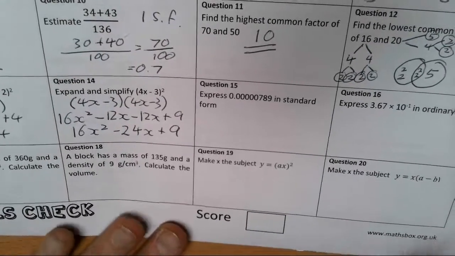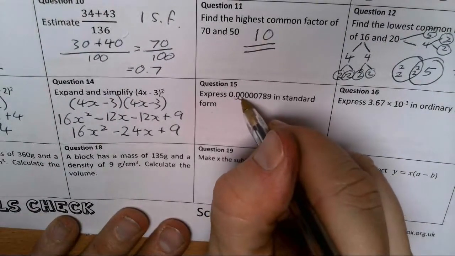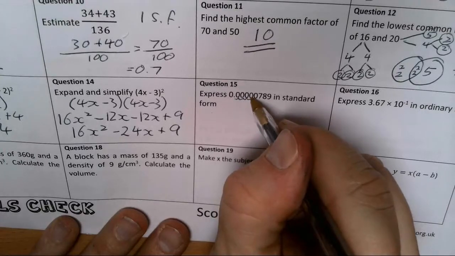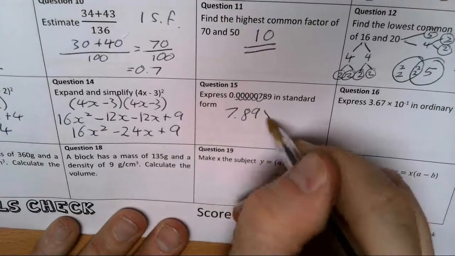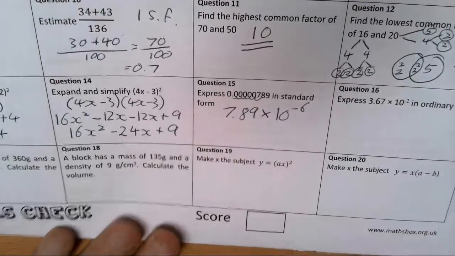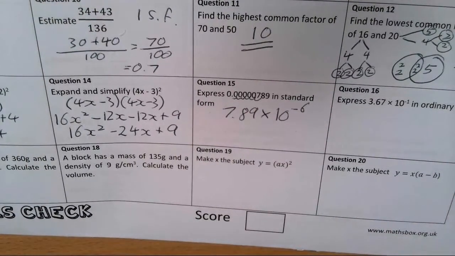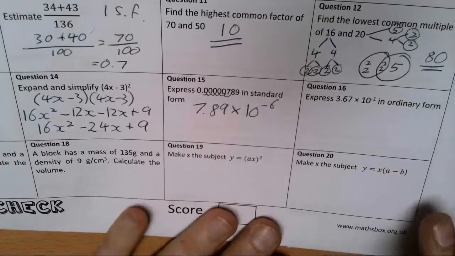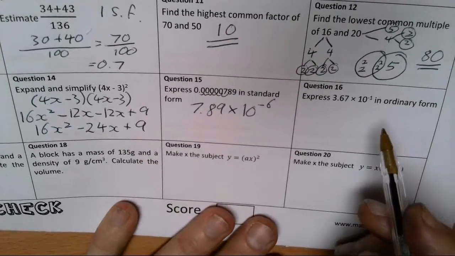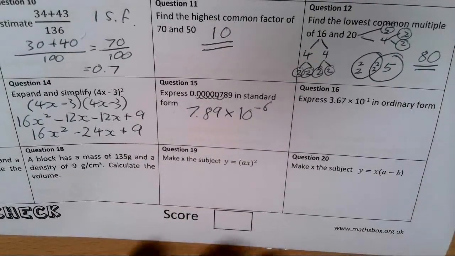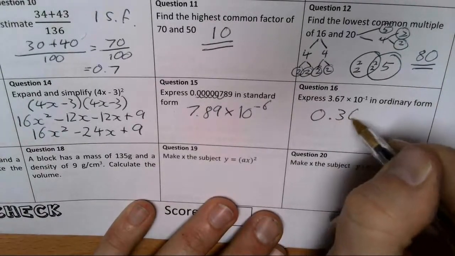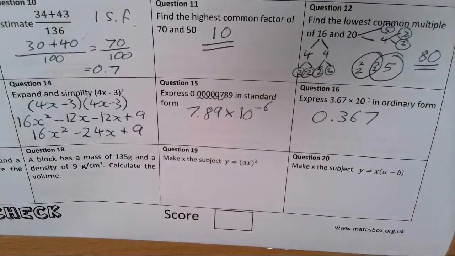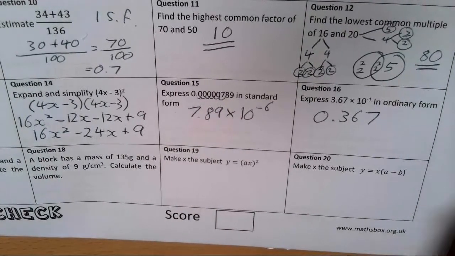Next question, standard form. 7.89 times 10 to the minus 6, times 3.67 times 10 to the minus 1 in ordinary form. So that's just going to be 0.367. Shifted 1.